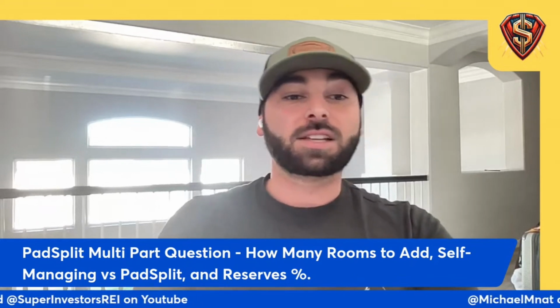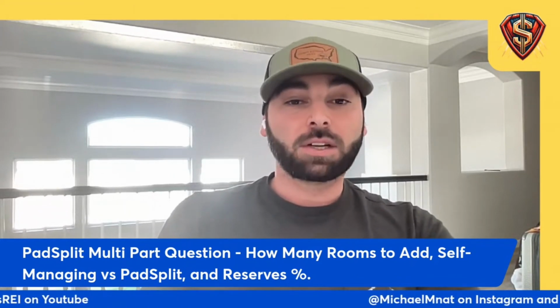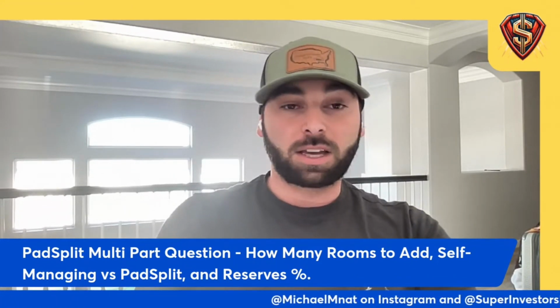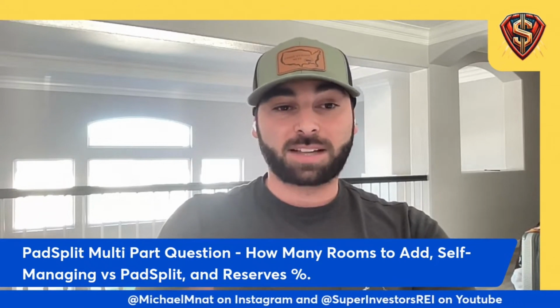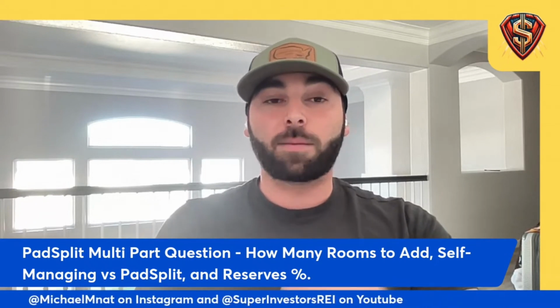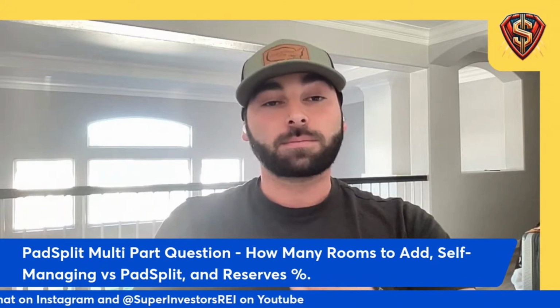model. So let's see. Next is self-managing versus PadSplit. So what that means is if you are utilizing, like I said, PadSplit is the equivalent of what Airbnb is for short-term rentals.